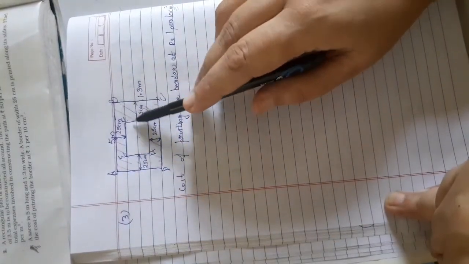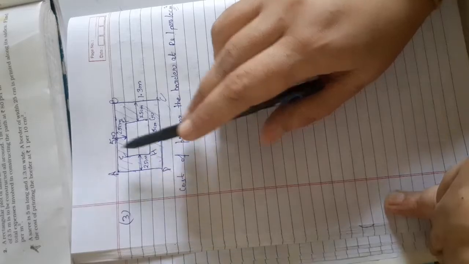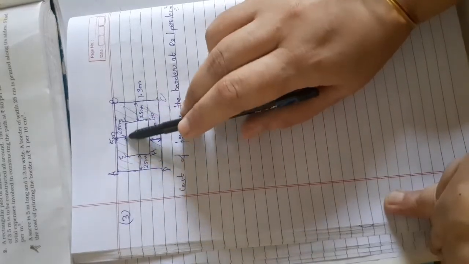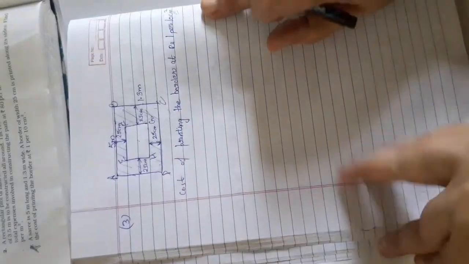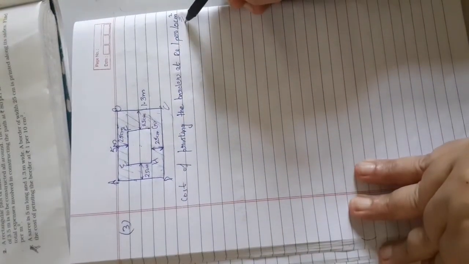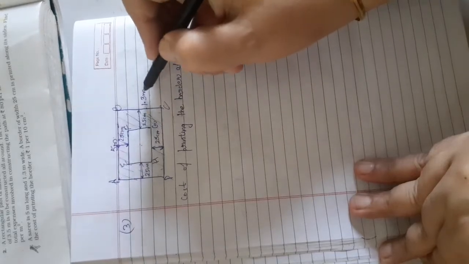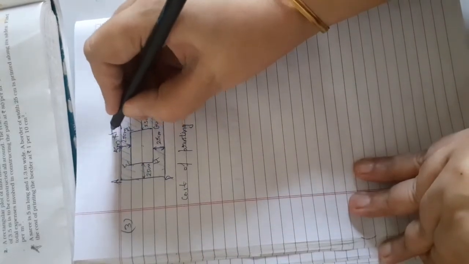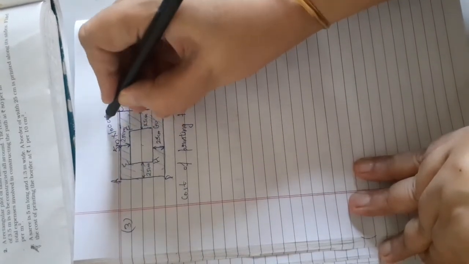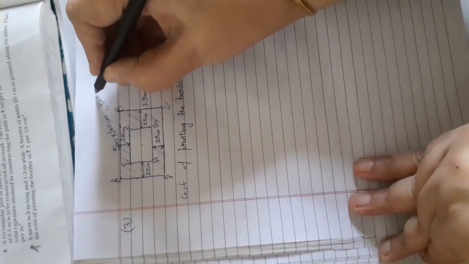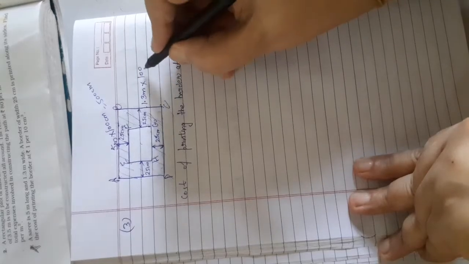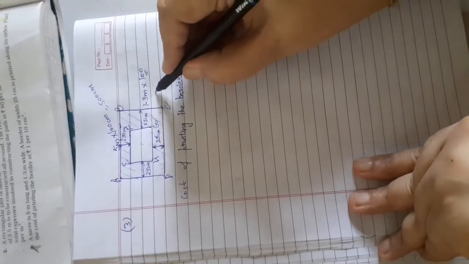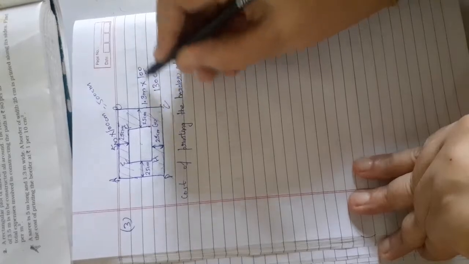Now one thing more, this width they have given in centimeters, while the length and breadth of the sari is in meters, and the cost also is given in centimeter square. So I will convert these meters into centimeters. How do we convert? By multiplying with 100, because 1 meter has 100 centimeters. So this will become 500 centimeters, and if I multiply the width with 100, I will get 130 centimeters, right?